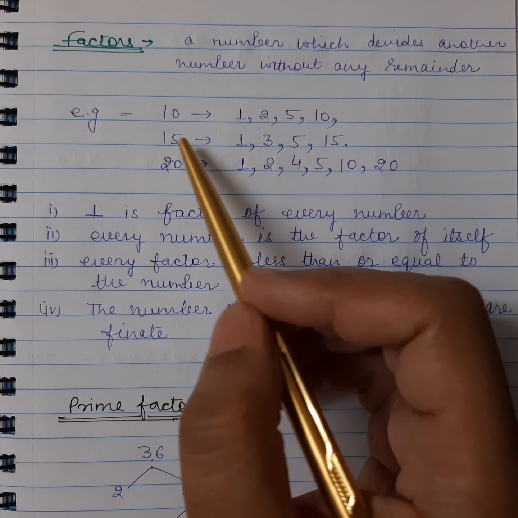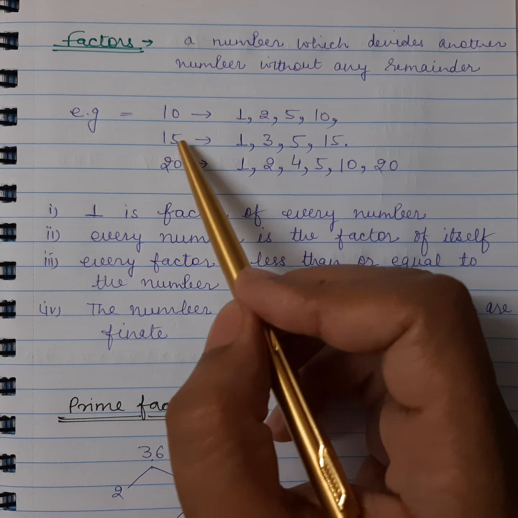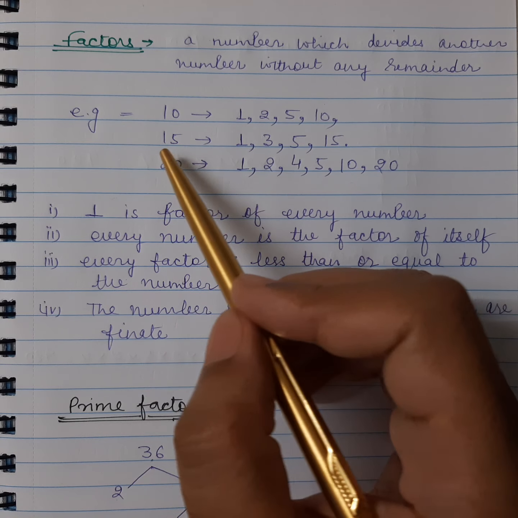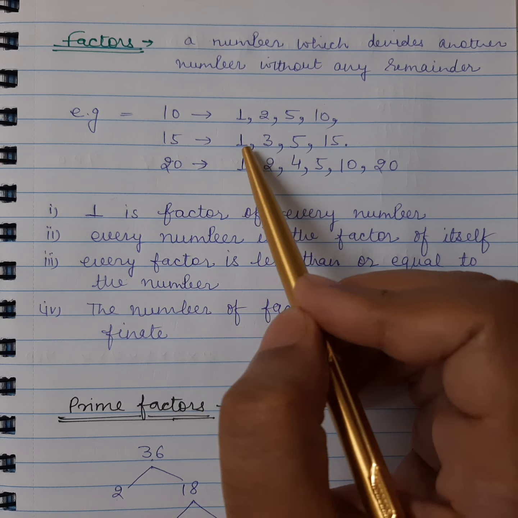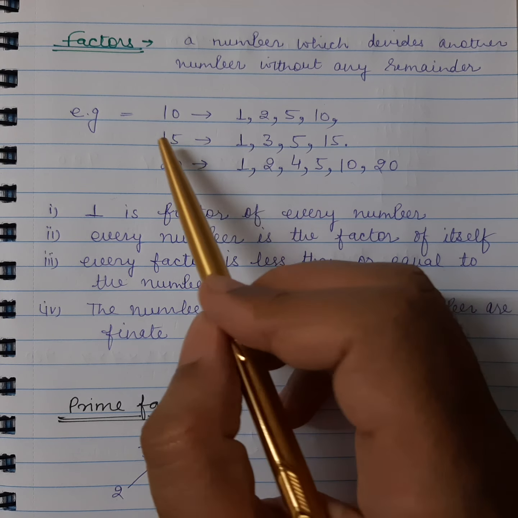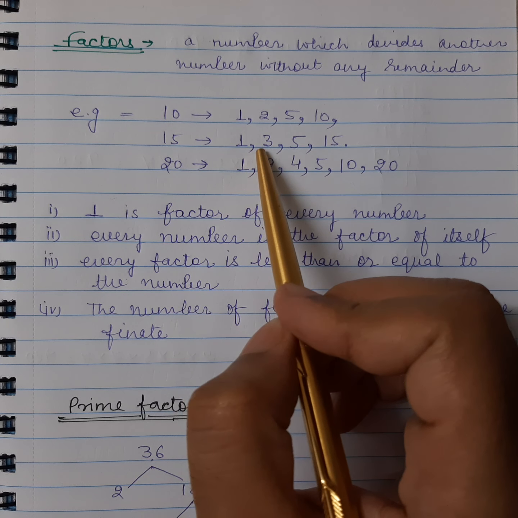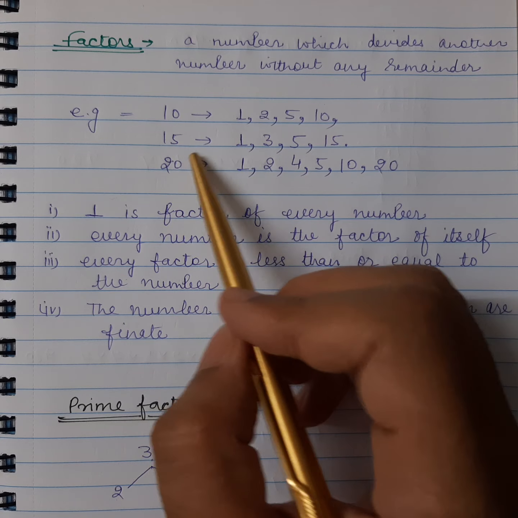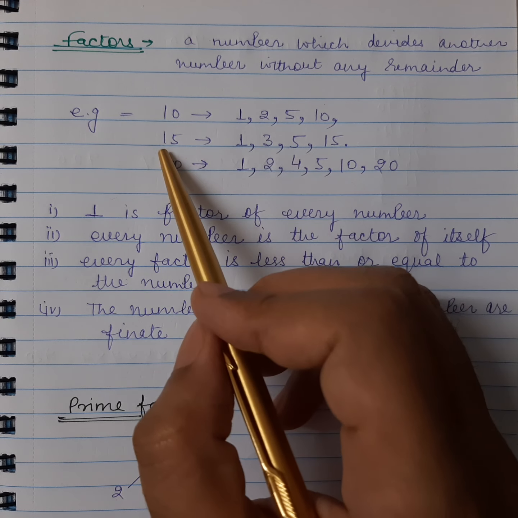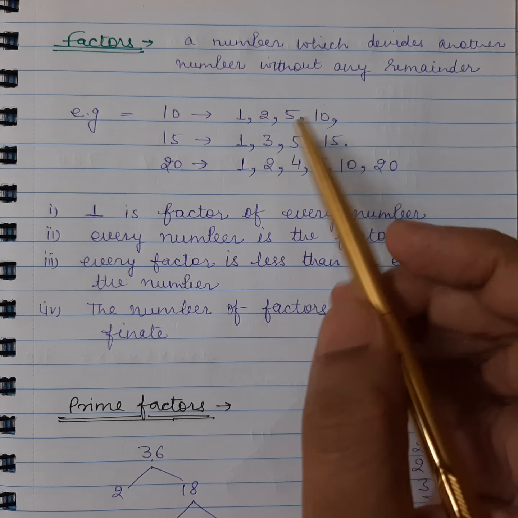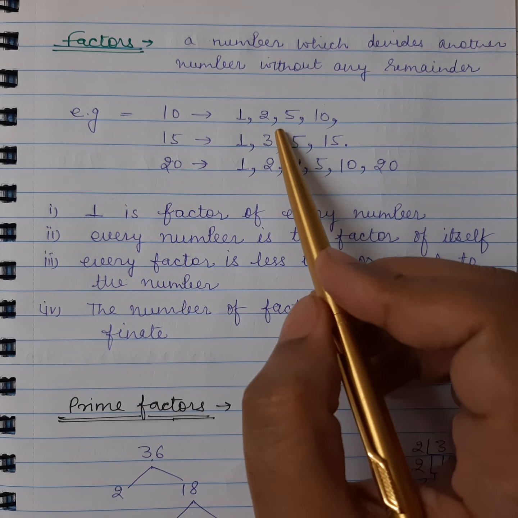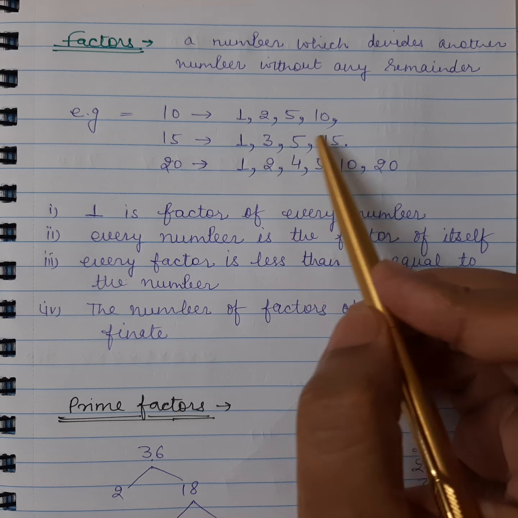So let's now see what the factors of 15 are. 1 is a factor of 15. If we divide 15 by 1, we'll get no remainder. Then 2 is not a factor, so we cannot write 2 as a factor of 15. Then 3 is a factor of 15, we'll get no remainder. Next, 4 is not a factor of 15.